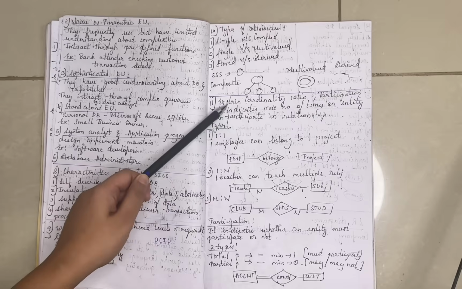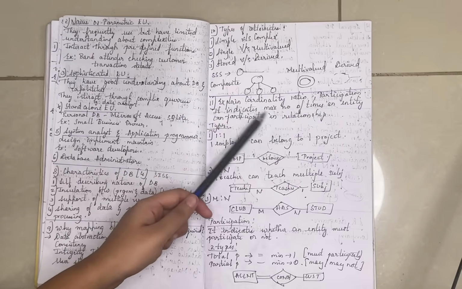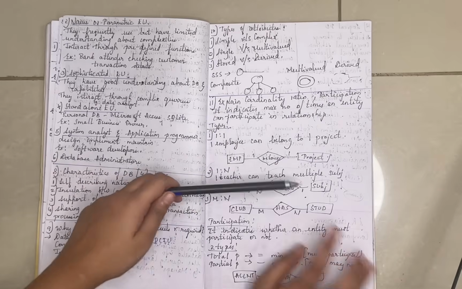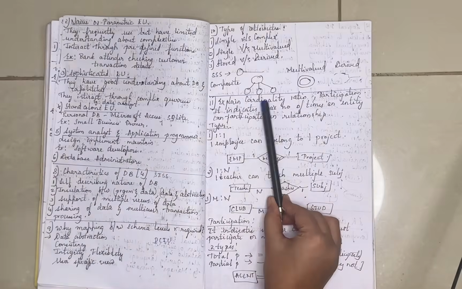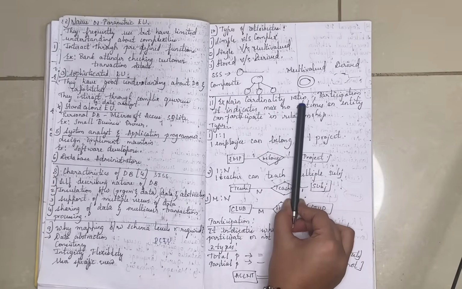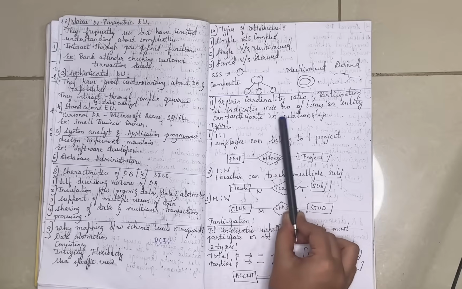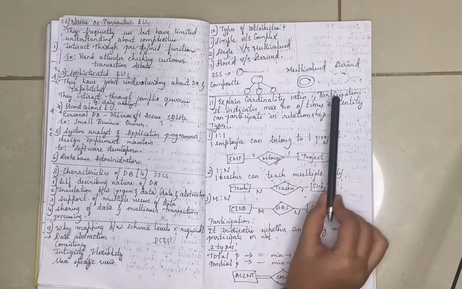Then we have something like: explain cardinality ratio and participation. Always remember, cardinality ratio is the maximum number of times an entity can participate in a relationship.